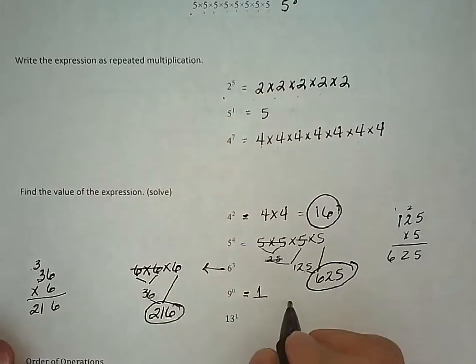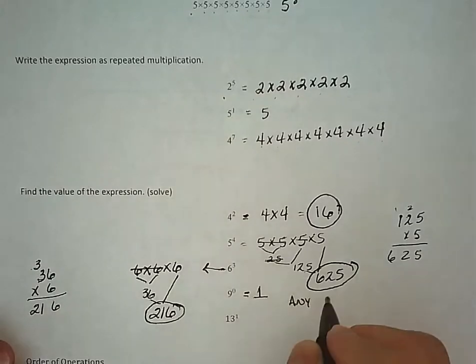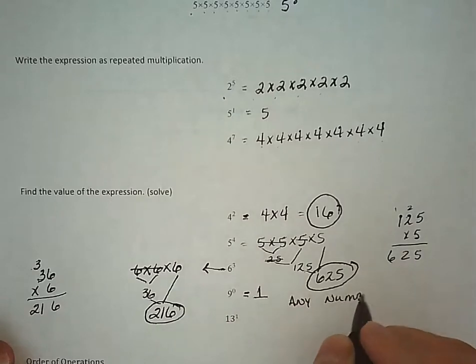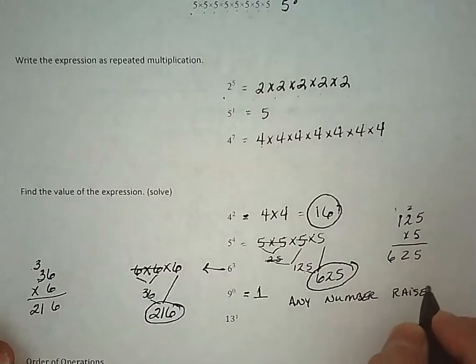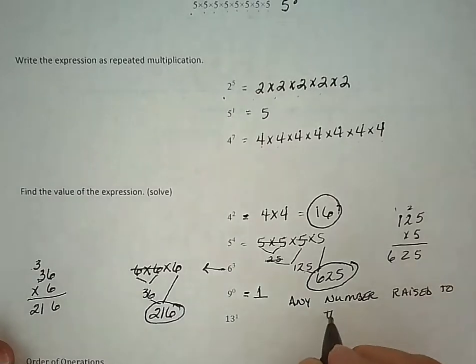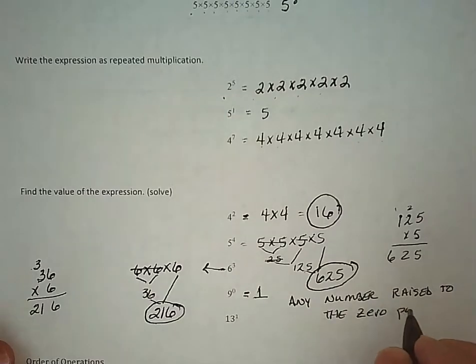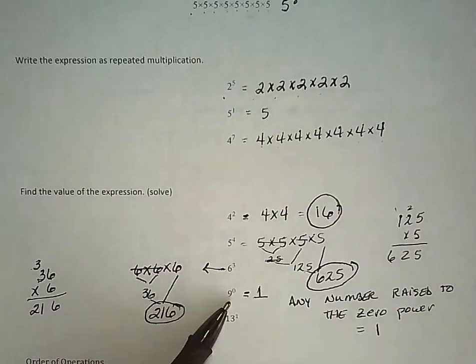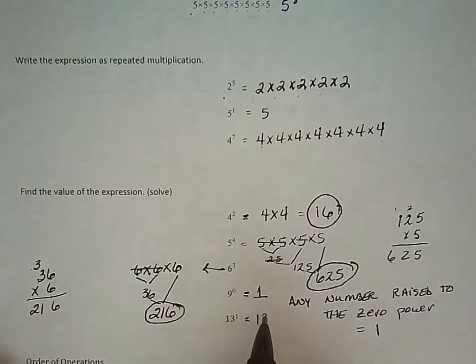So let's write that down. Any number raised to the 0 power equals 1. That's always true. Doesn't matter what this number is, if it's raised to the 0 power, it equals 1. All right, so then 13 to the first power, we know then is 13, because anything raised to the first power is the number itself.